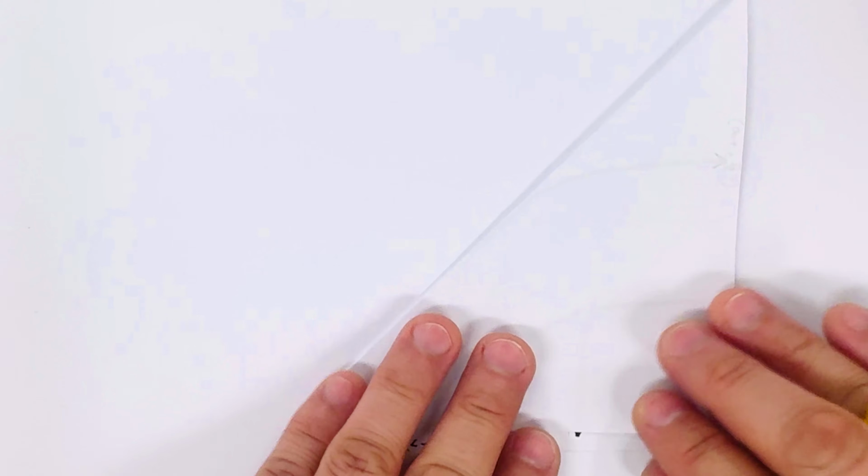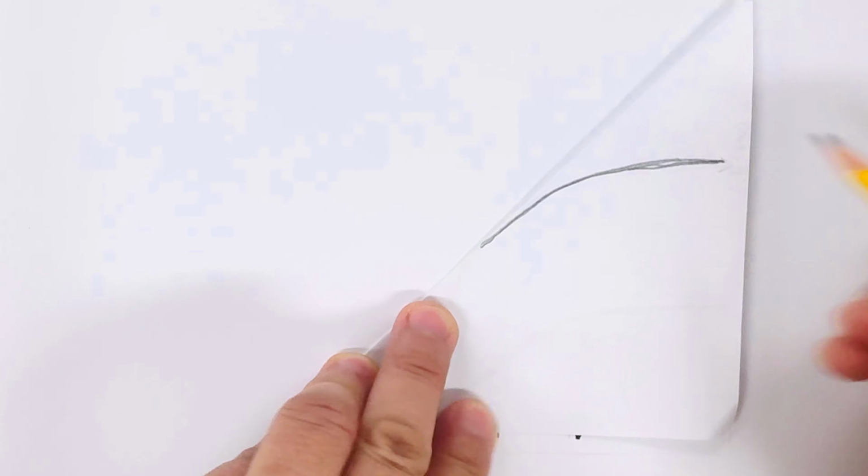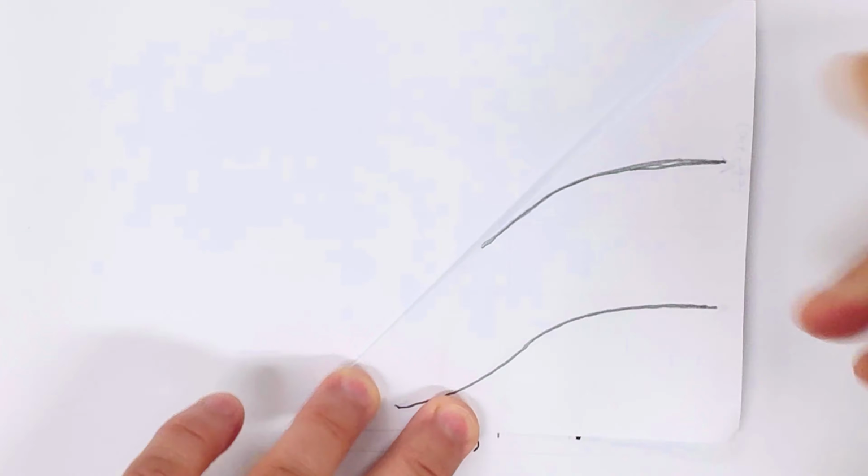So what I would do next is to trace the graph from the back, so that when we open this graph, it is already reflected along y equals x. So I'm going to go ahead and trace the reflected graph down here.